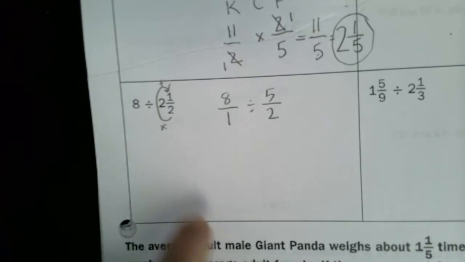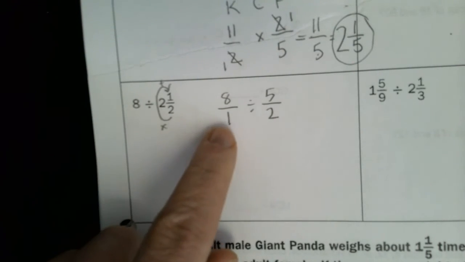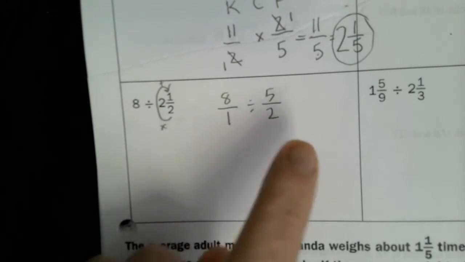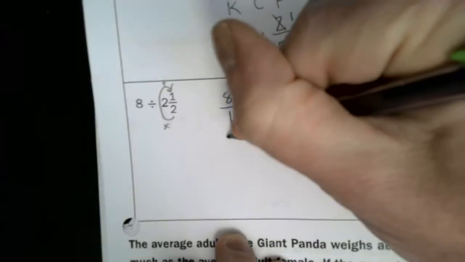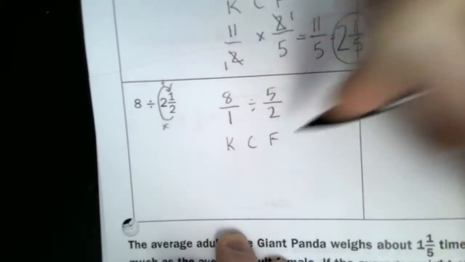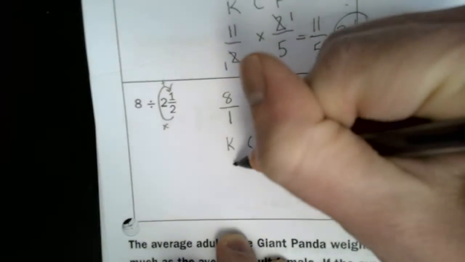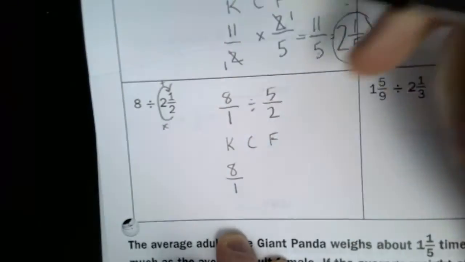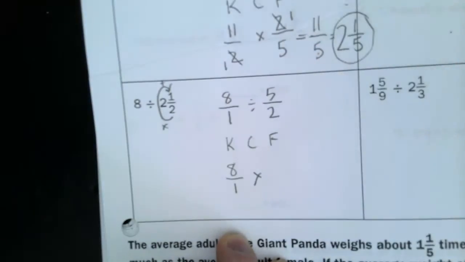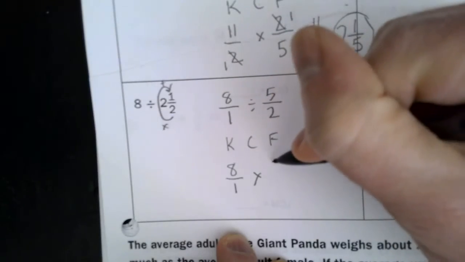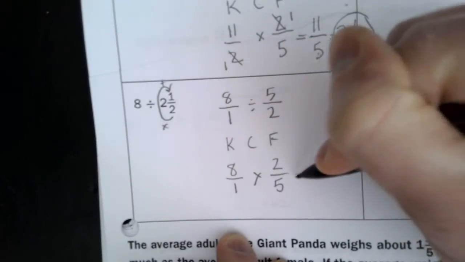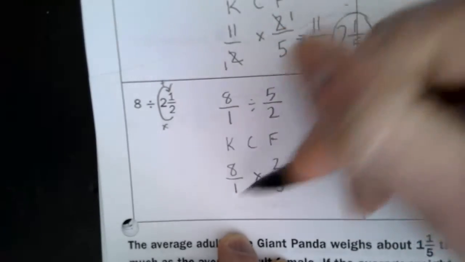All right. So again, if we have a whole number, we can write it as a fraction. If we have a mixed number, we can write it as a fraction. Once we're dividing fractions, we can keep, change, flip. Keep the 8 over 1, the 8 wholes, change the division to multiplication, flip that fraction to 2/5. Look diagonally. Is there anything we can do here?